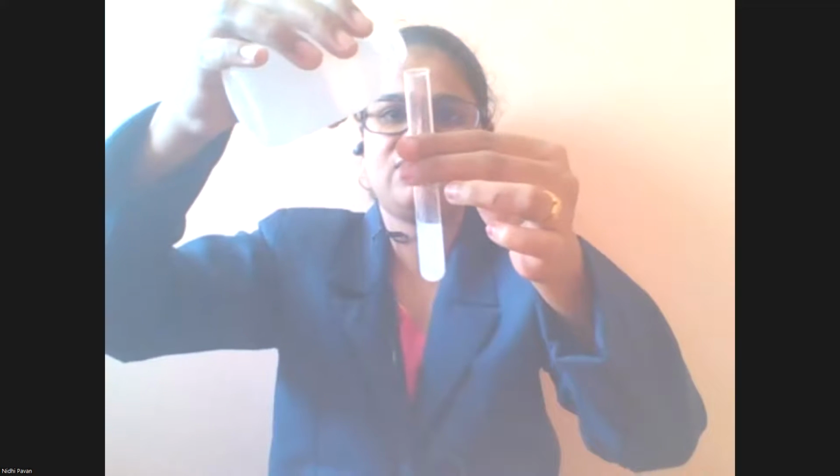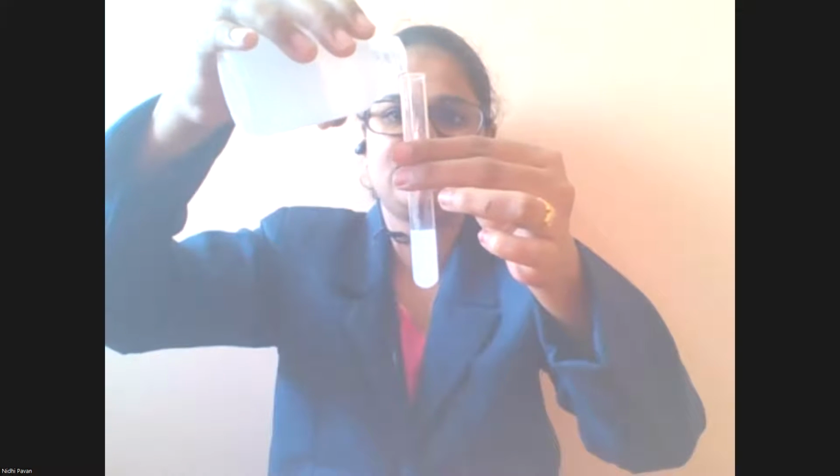See the color change when you are adding the sodium hydroxide. Yes. So this indicates that whenever you add phenolphthalein to the hydrochloric acid, it turned milky white. Whenever you are adding the base, that is sodium hydroxide, it is giving pink color. So this shows that a substance which we are using will tell us whether a substance is an acid or a base.